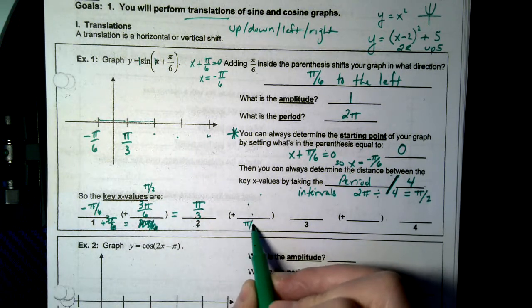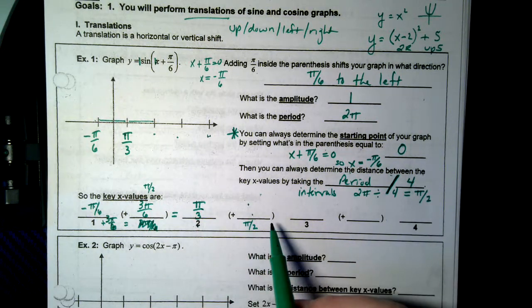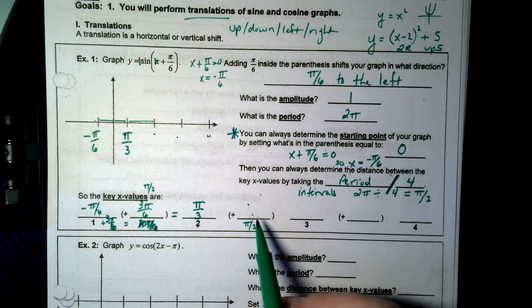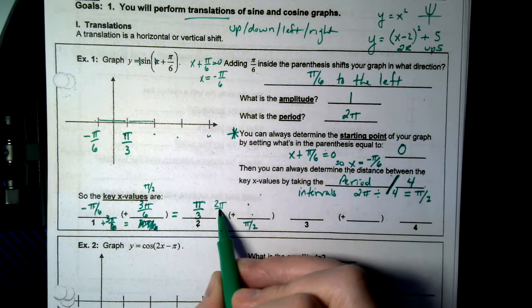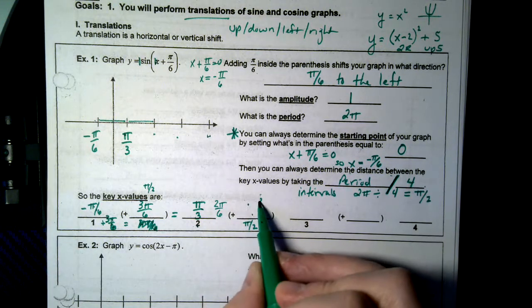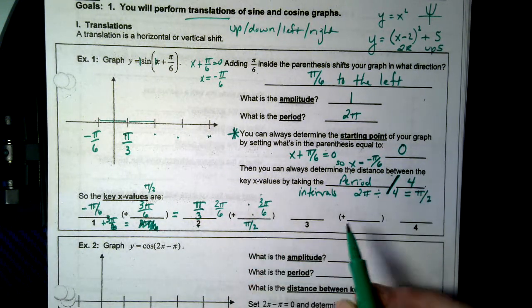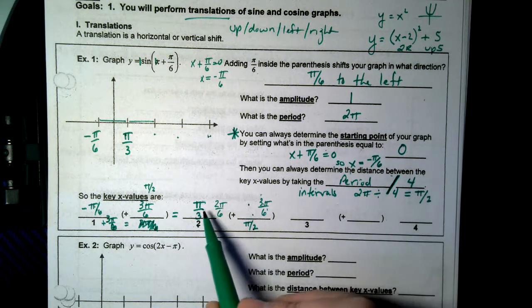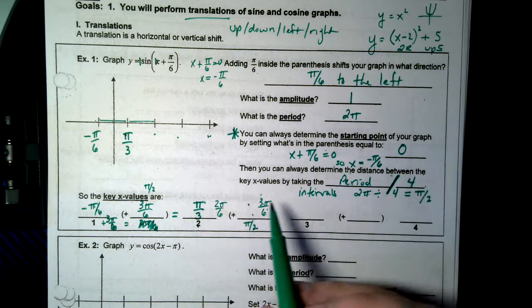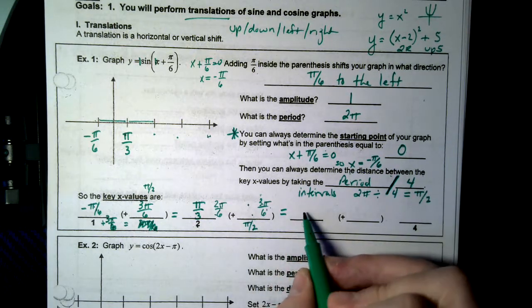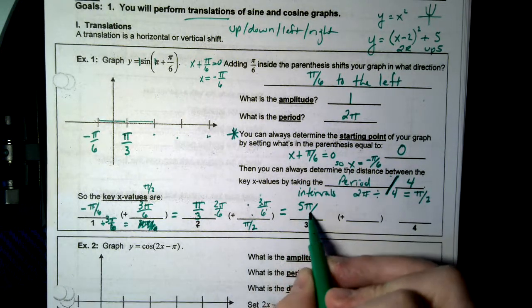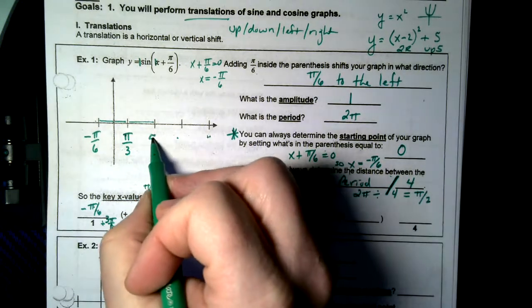Pi over 2 with a common denominator, we want it to be 6. So it's going to be 2 pi over 6 plus 3 pi over 6. 3 pi over 6 is pi over 2. 2 pi over 6 is pi over 3. Get a common denominator, add them together. They're going to equal 5 pi over 6.